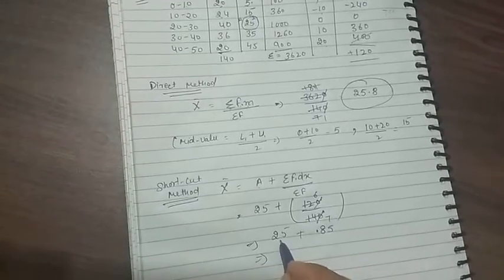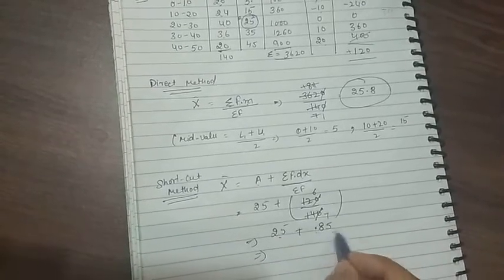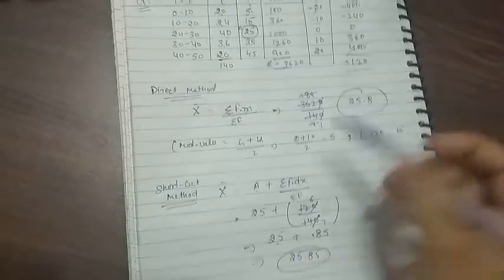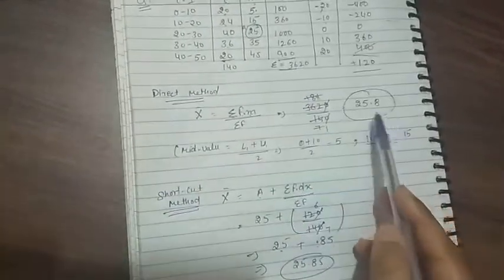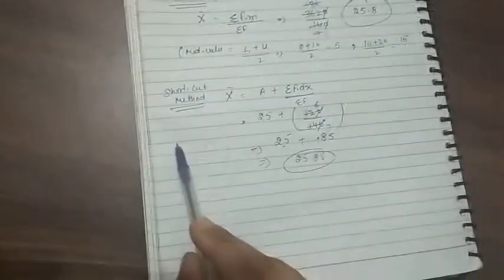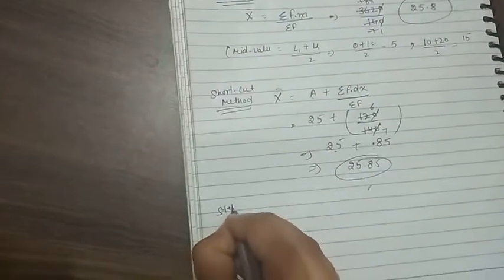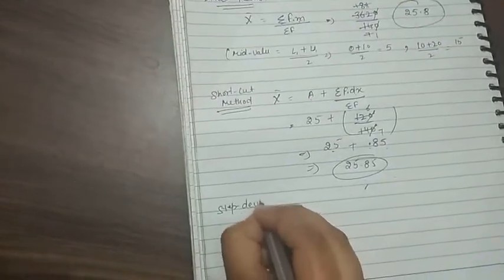Now see, 25 plus 0.85 is 25.85. Now you can see in the direct method we have answer 25.8, and in the shortcut method we also have answer 25.85. Let's start with the step deviation method.